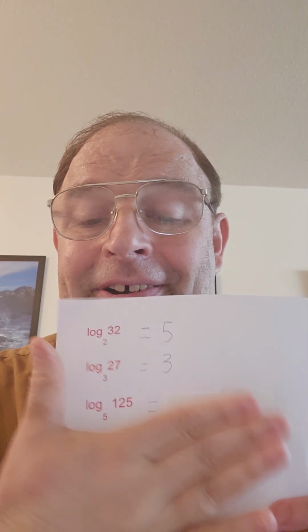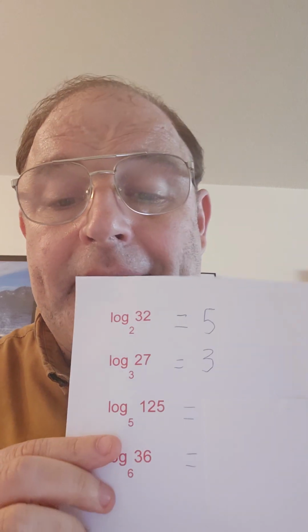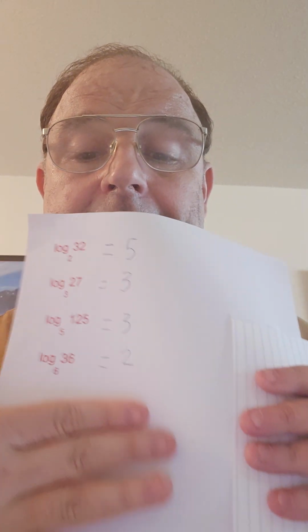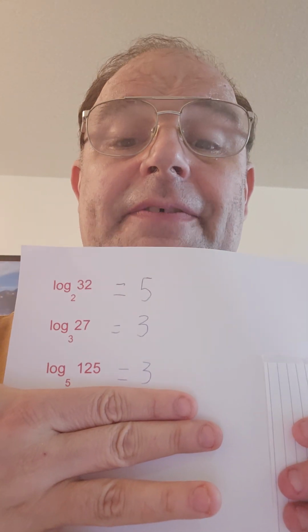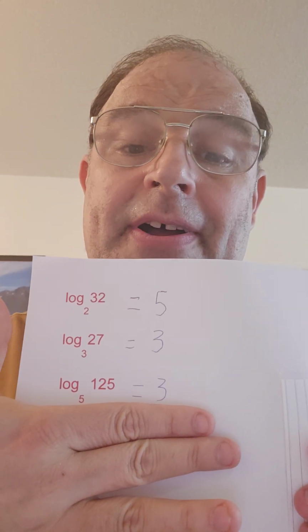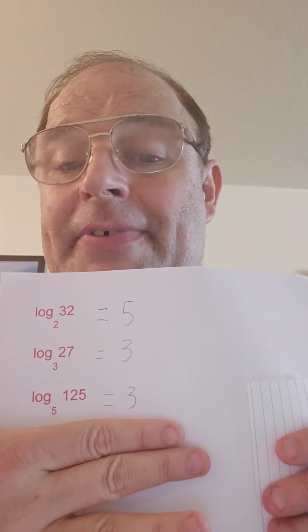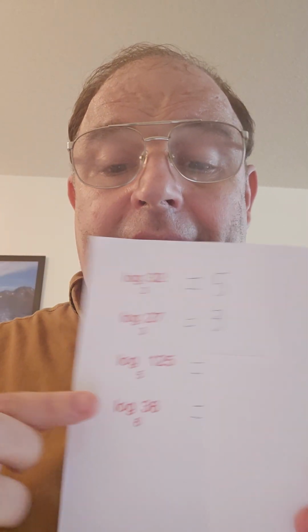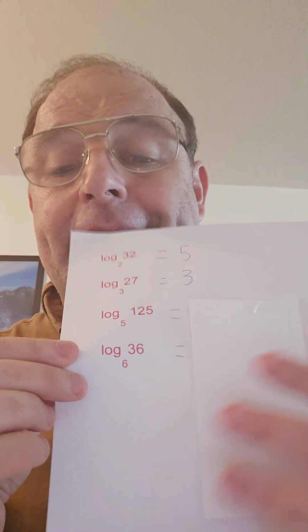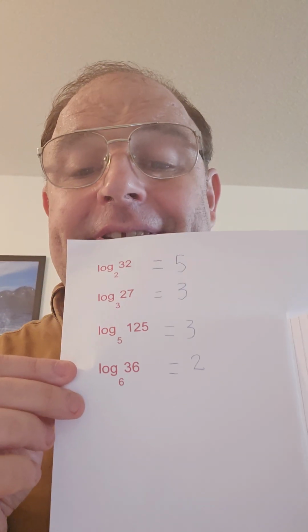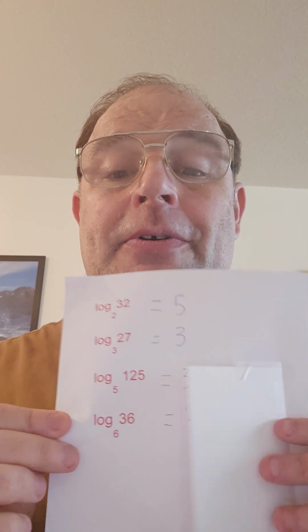Now the answers are hidden. What's the log of 125 base 5? It's 3, because 5 to the 3 is 125. 5 times 5 times 5 is 125. And what's the log 36 base 6? It's 2, because 6 times 6 equals 36. 6 to the power of 2 is 36.